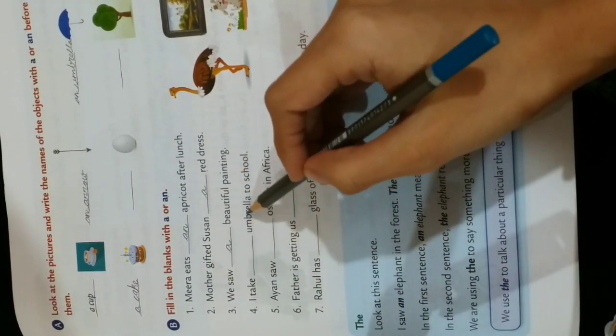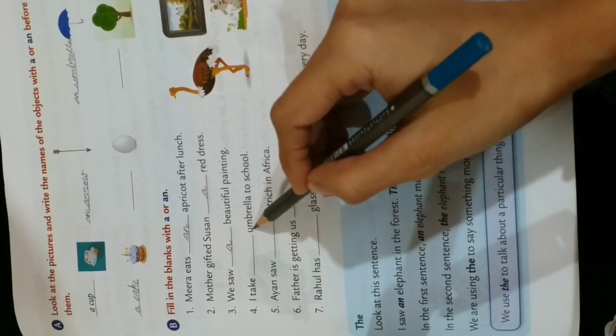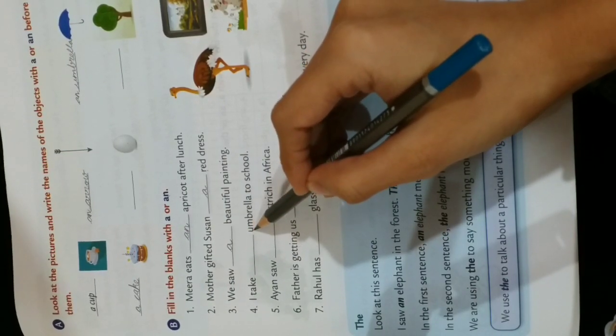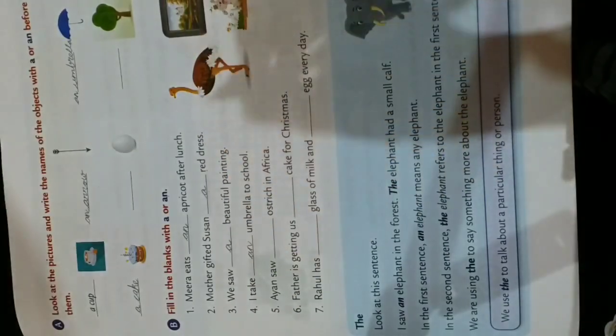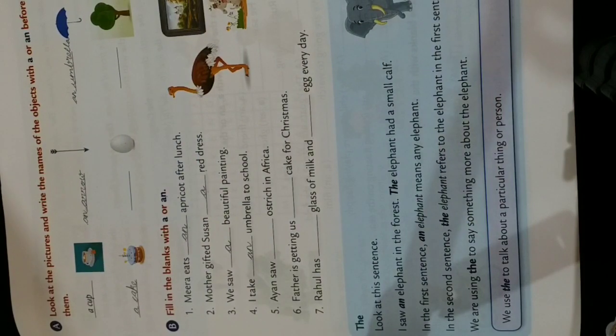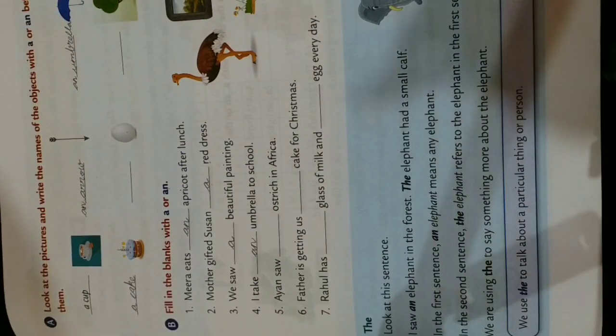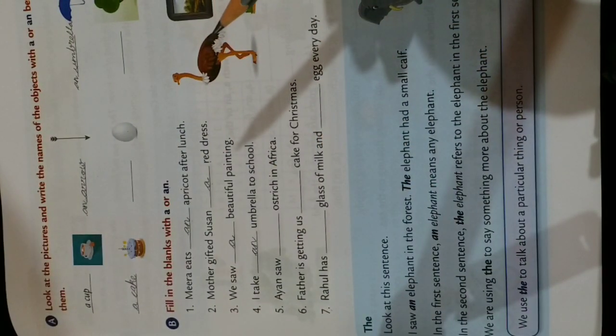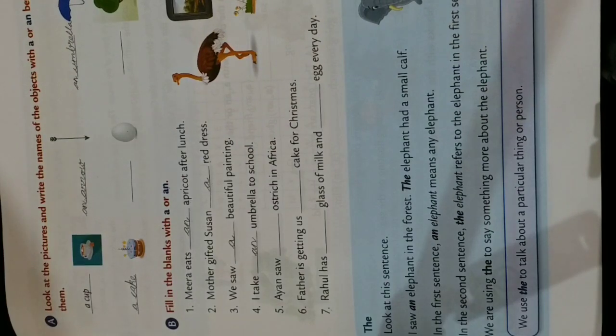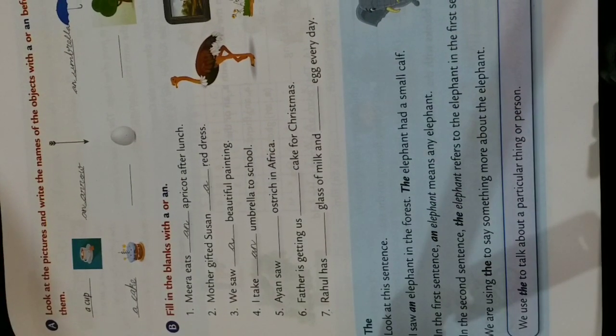Now what is this? Umbrella. Umbrella starts with U. It is a vowel. So what are you going to write before it? An. I take an umbrella to school. Okay. Now children, number 5, 6 and 7 you are going to do on your own. Okay? I hope you have understood this much nicely, children. Thank you.